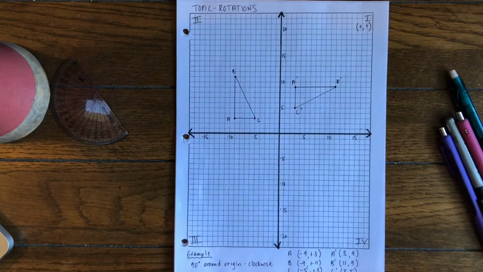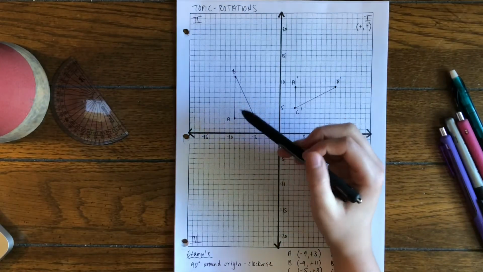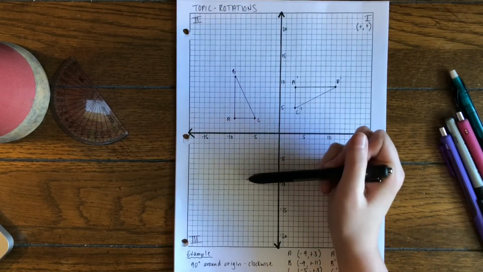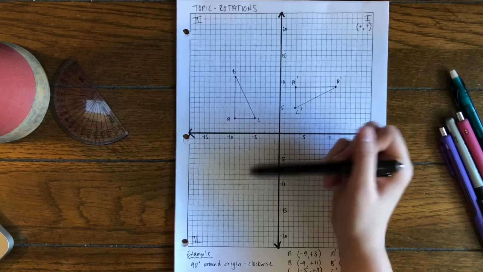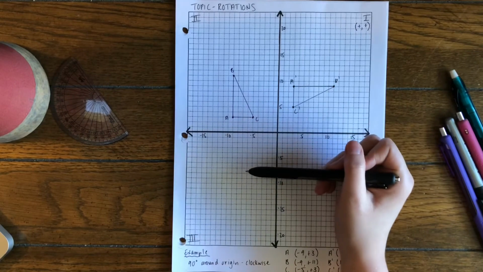So if you looked at the same triangle and went 90 degrees counterclockwise, what you will see is that this triangle will then be in quadrant 3. So instead of having all the values positive, like in this example, all the values would just be negative.